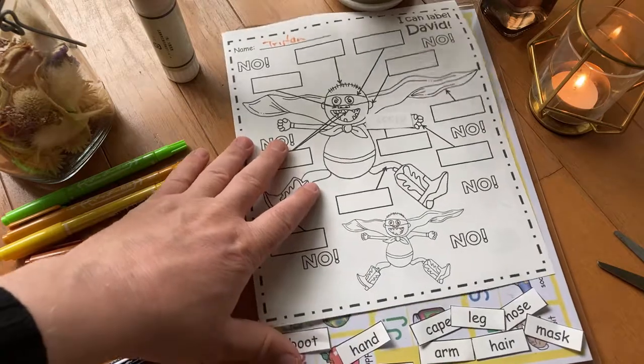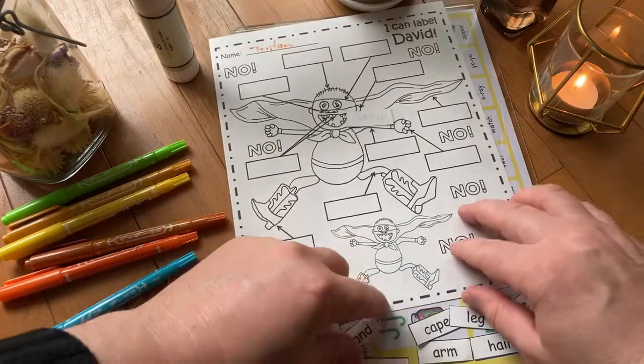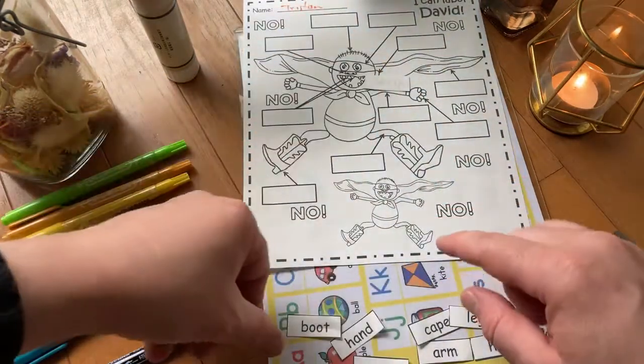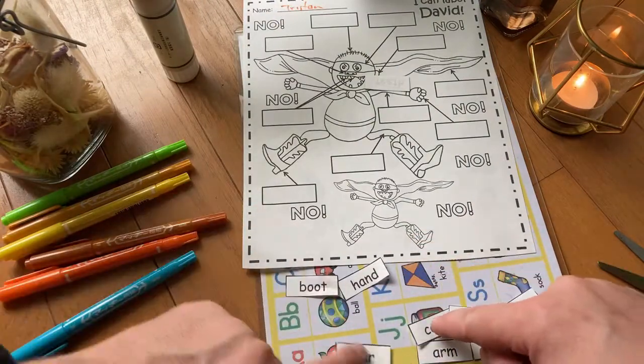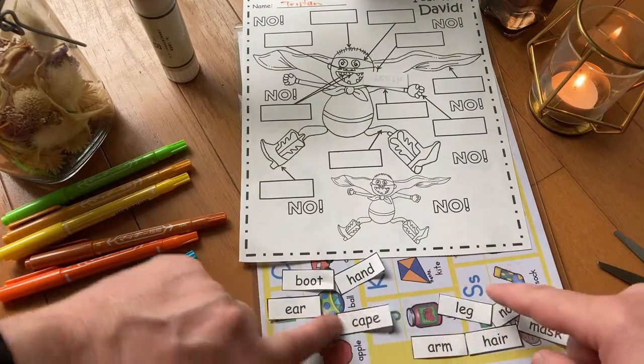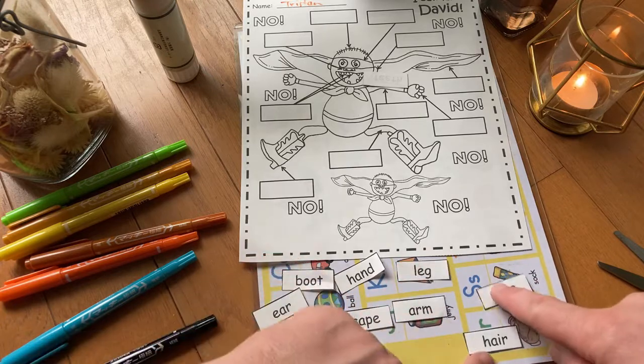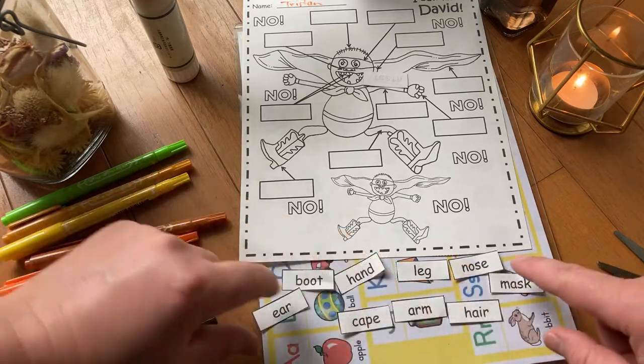Okay, here we go. So now we've got... Okay, so let's take a look. We got boot here. We got hand. We got ear. We got cape. We got leg. Got nose, arm, hair, and mask. Okay, so we've got them all lined up.